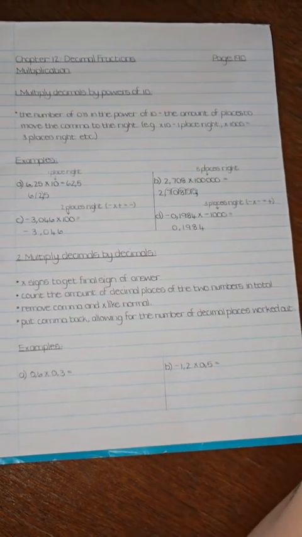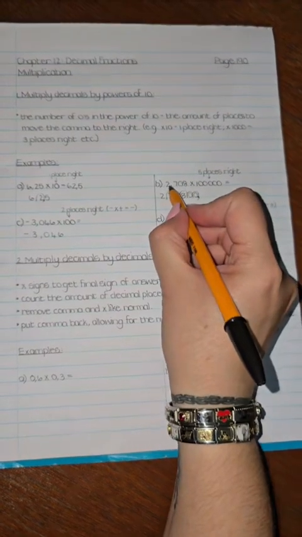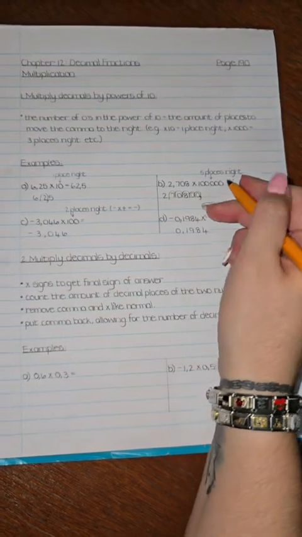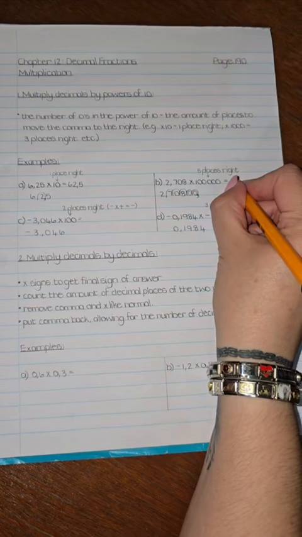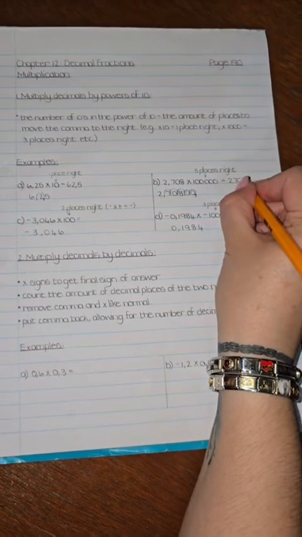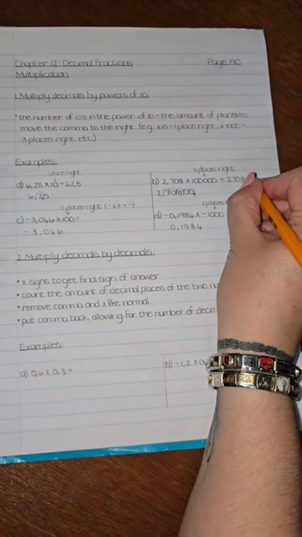That means that the answer to 2,708 times 100,000 is 270,800.